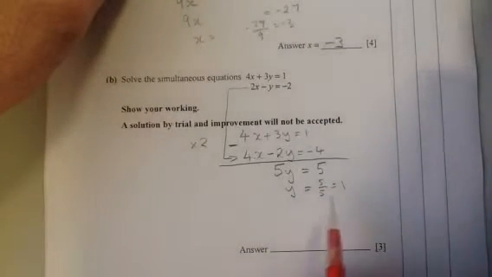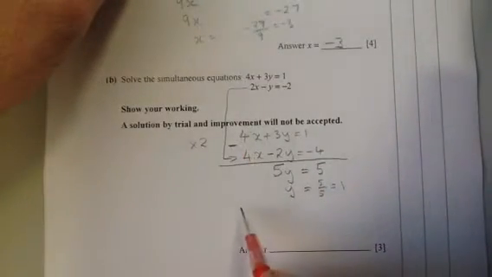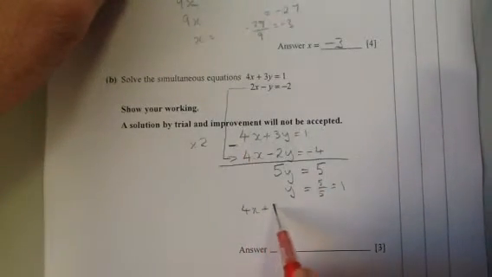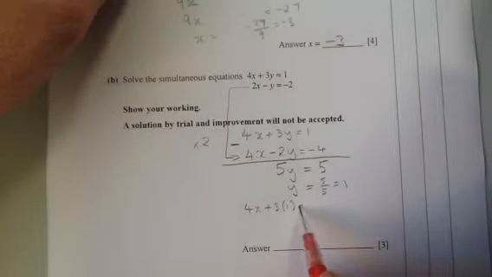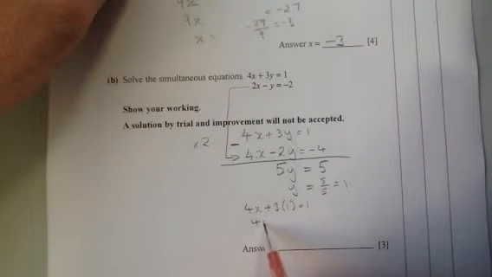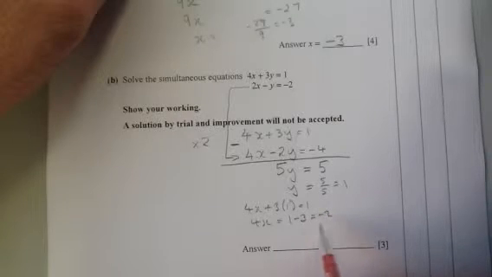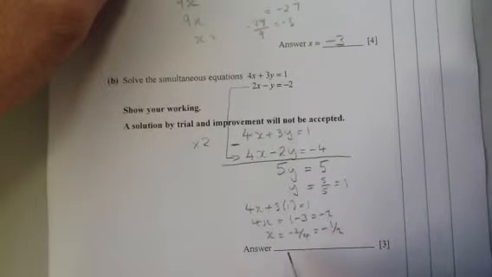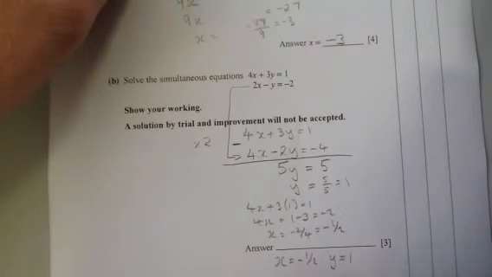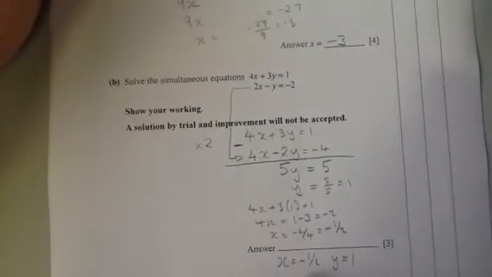So now we know what y is, we put it back into the first equation. 4x plus 3 times 1 equals 1. 4x is equal to 1 minus 3, which is minus 2. So x is equal to minus 2 over 4, which is minus a half. So if we solve it, then we get x equals minus a half and y equals 1. And you do need to put down both.